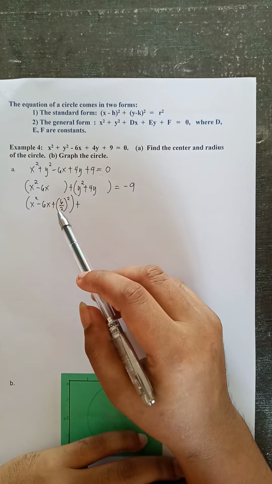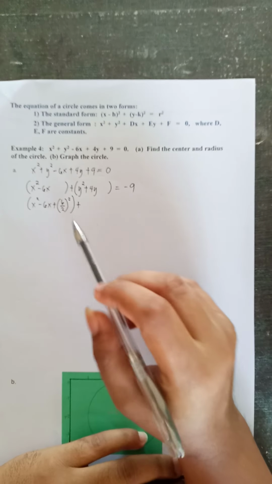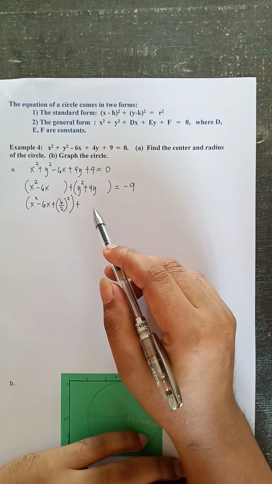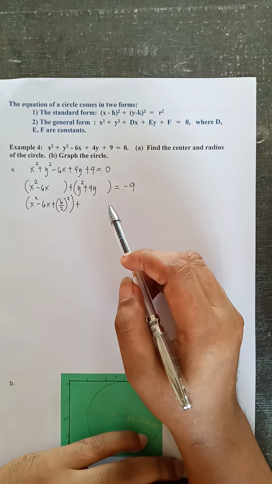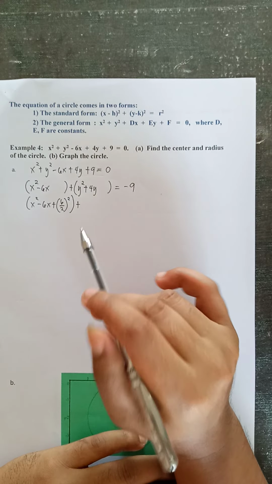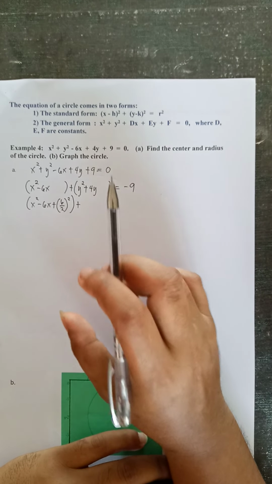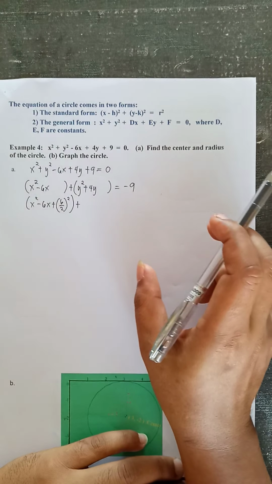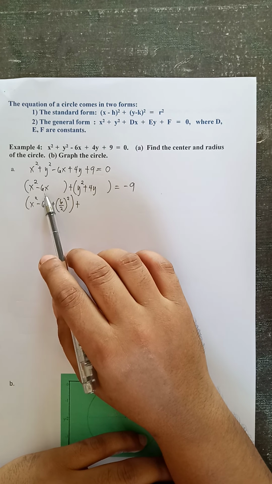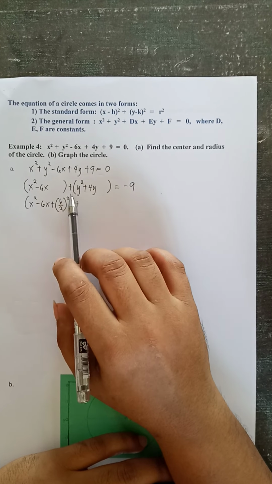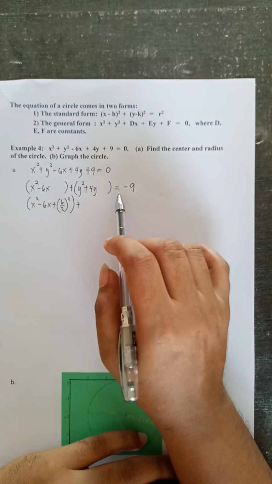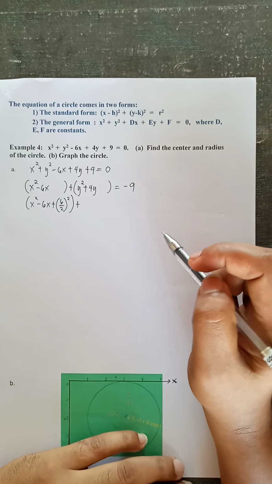The first step is to i-group nato siya ang tanan x as well as tanan nga y, and the constant is being i-transpose nato siya sa other nga side. So mao ni siya ang mahitabo, x squared minus 6x plus y squared plus 4y equals negative 9.